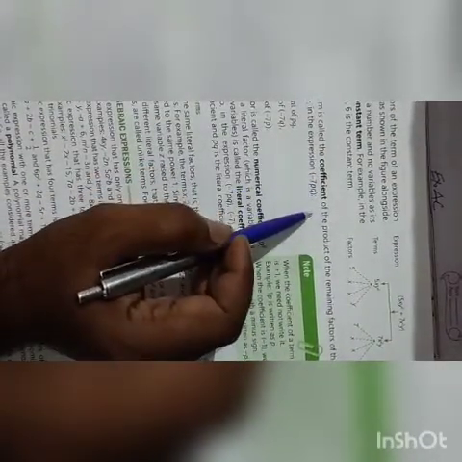Okay, now come to coefficient. So any of these factors is called the coefficient of the other. Suppose we have to find the coefficient of 5.